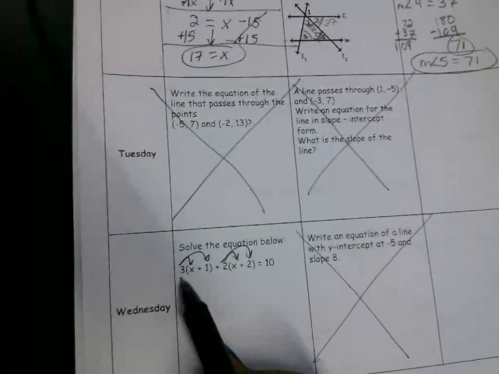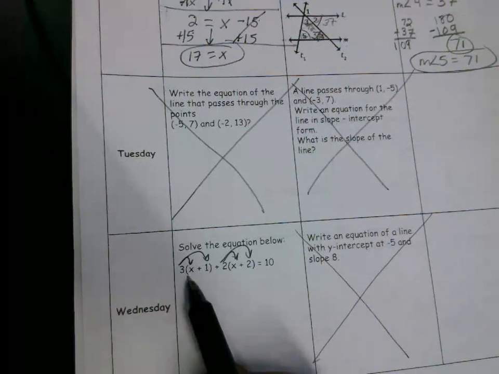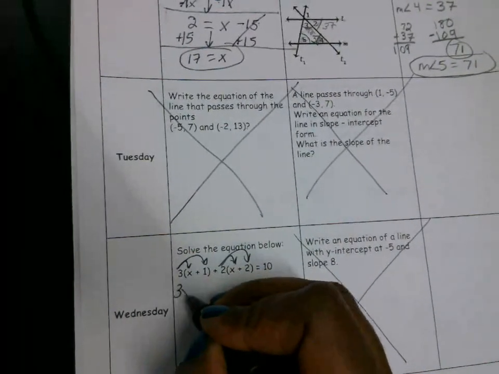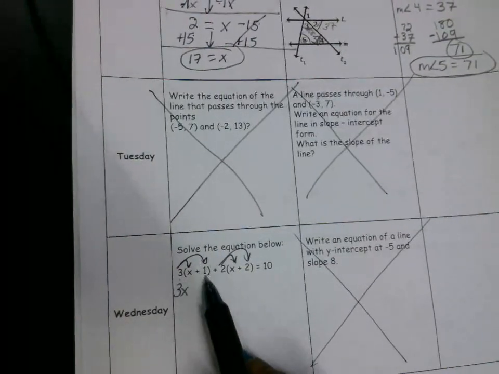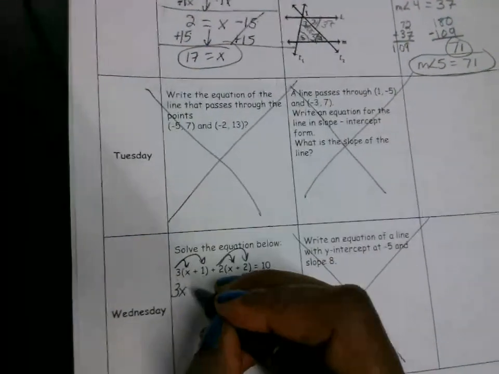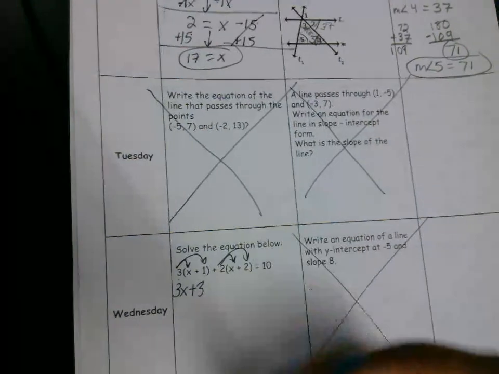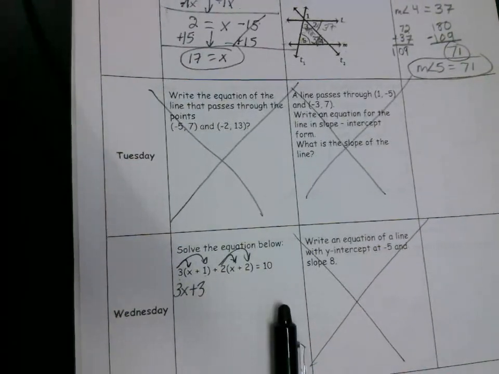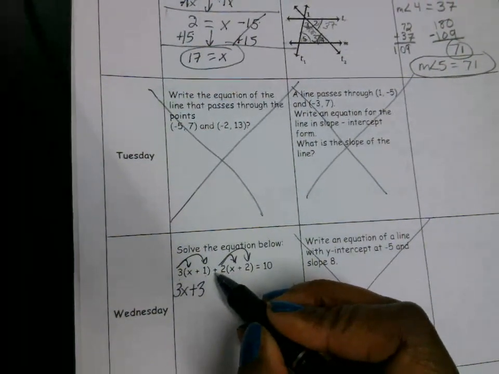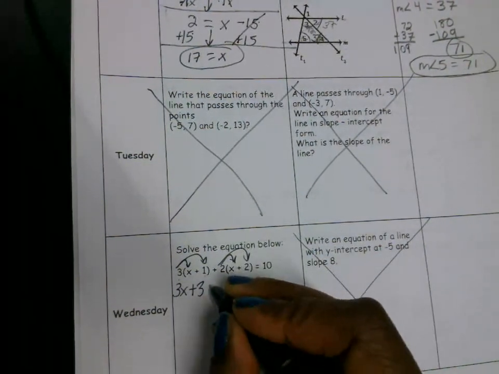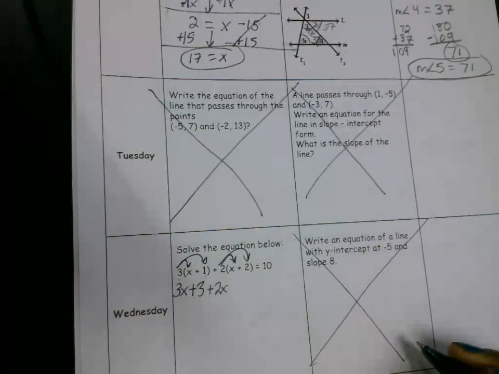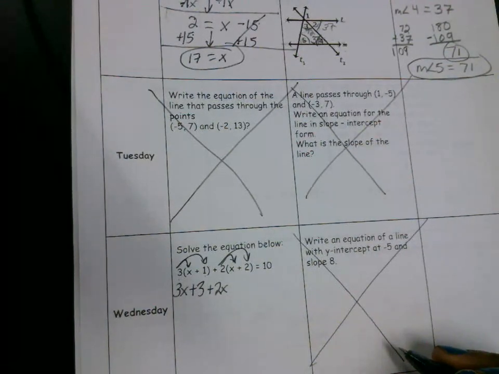We have 3 times x. What's 3 times x? 3x. Then we have 3 times 1. What's 3 times 1? 3. Then we have 2 times x. What's 2 times x? 2x. Okay, good people. So we're going to, again, multiply positive 2 times x. That's positive 2x. Write this down.